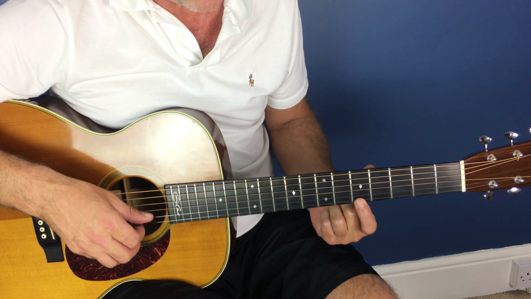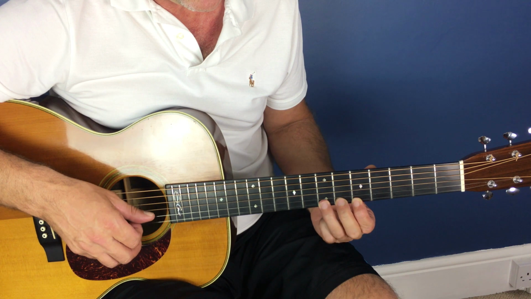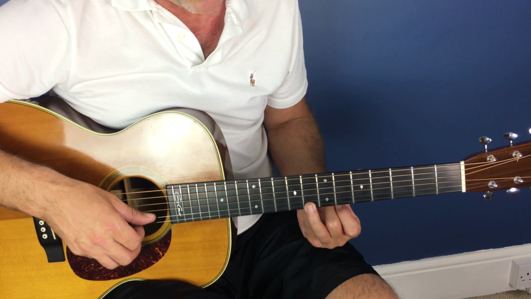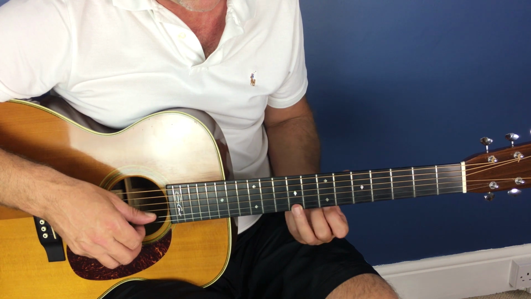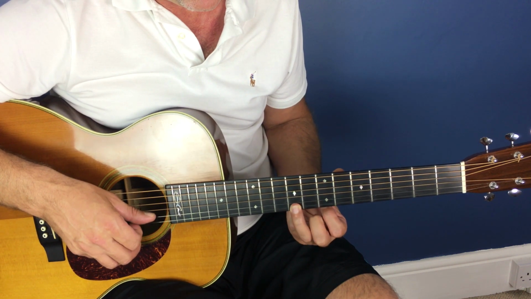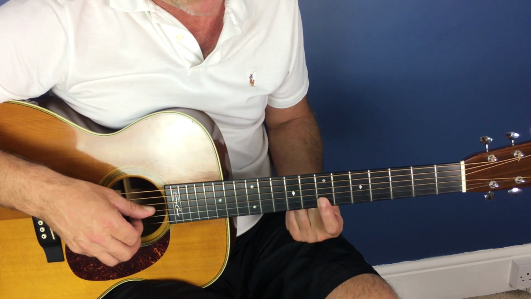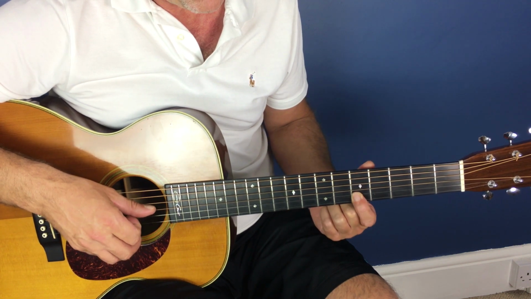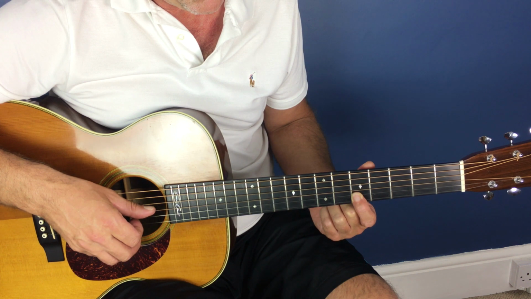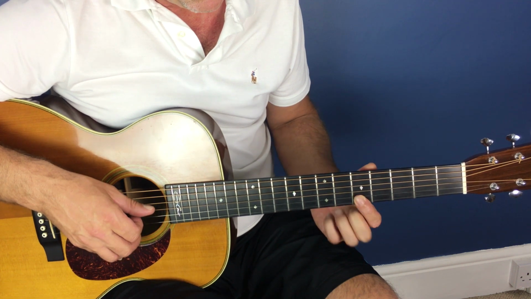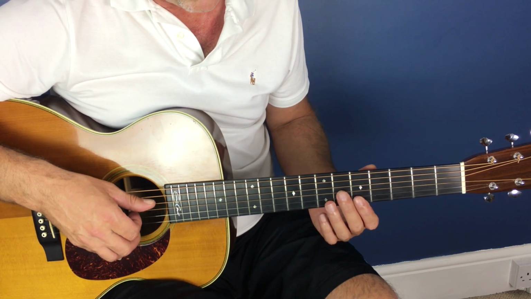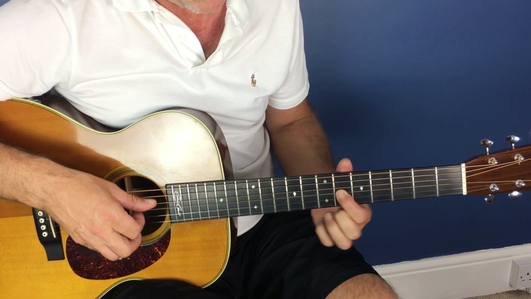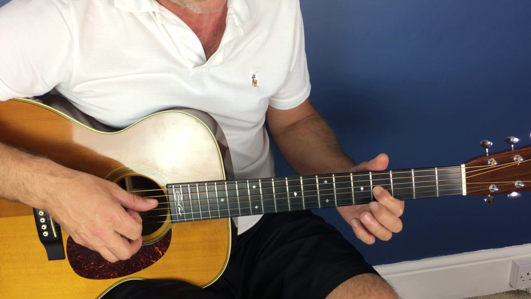So on that first string, 5, 6, 7. Okay, don't worry too much about 8, but 9's good. And then moving up to the second string, 7, 5. Okay, and then just a couple more notes on the third string, 6th fret and 4th fret.